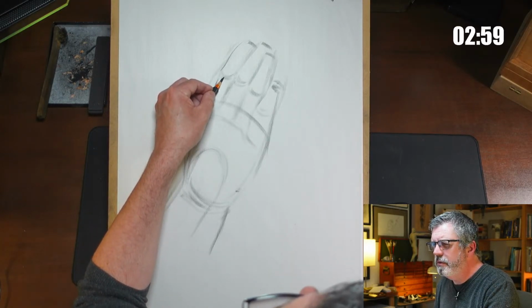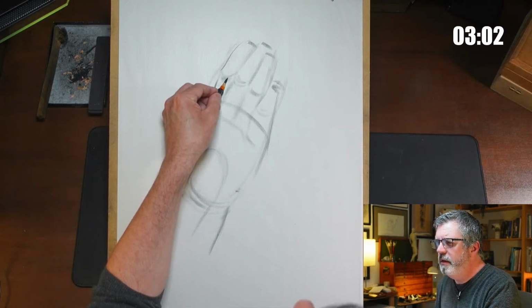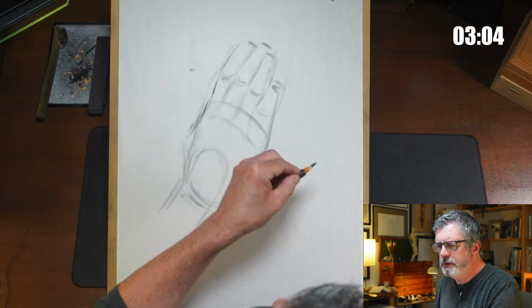My knuckle line is roughly here, right? We can see that the thumb is probably about here.